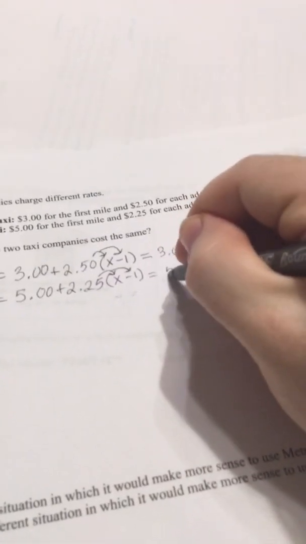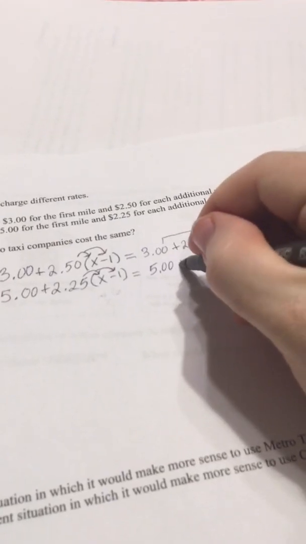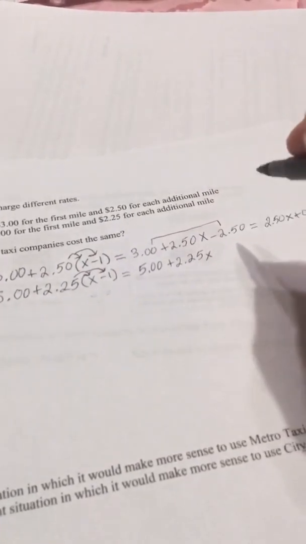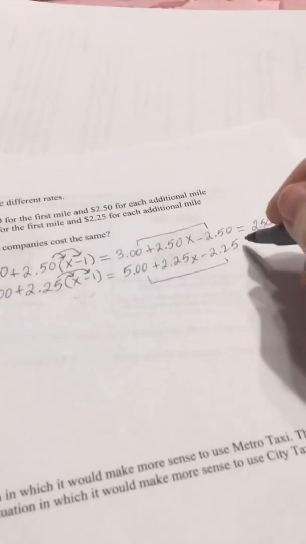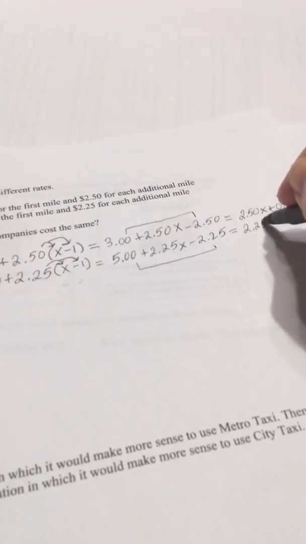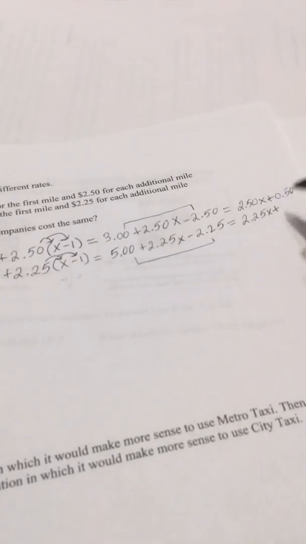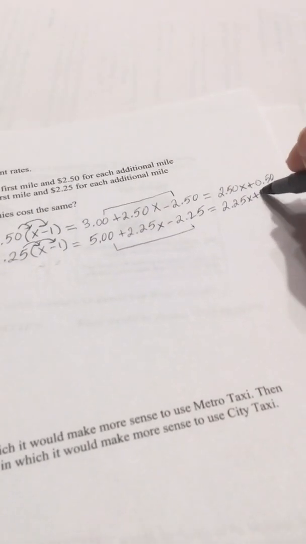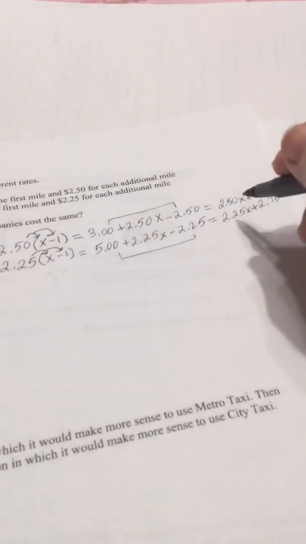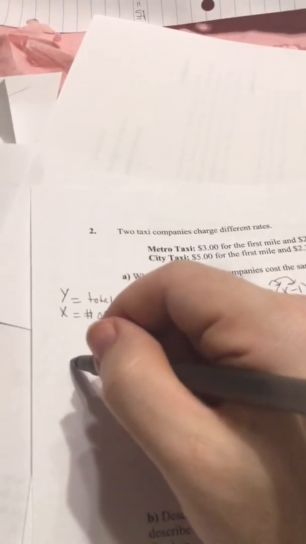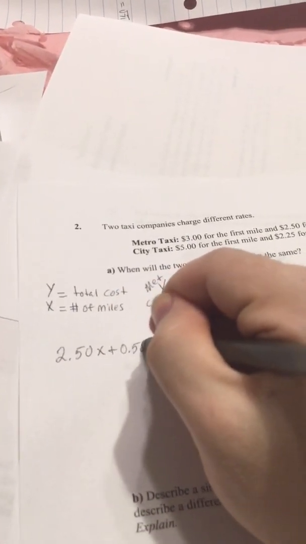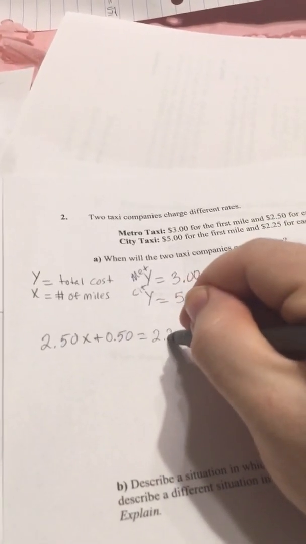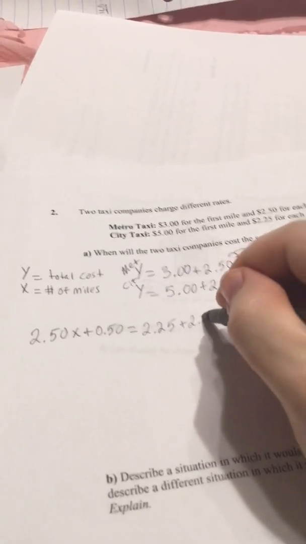Down here, we're going to get $5 plus $2.25 per mile minus $2.25. When we combine like terms, we're going to end up getting $2.25 per mile plus 5 minus 2.25, which is going to give us $2.75. They want to know when these two are equal. So we have to set them equal to each other. We have our $2.50 per mile plus 50 cents is equal to our $2.25 per mile plus 2.75.